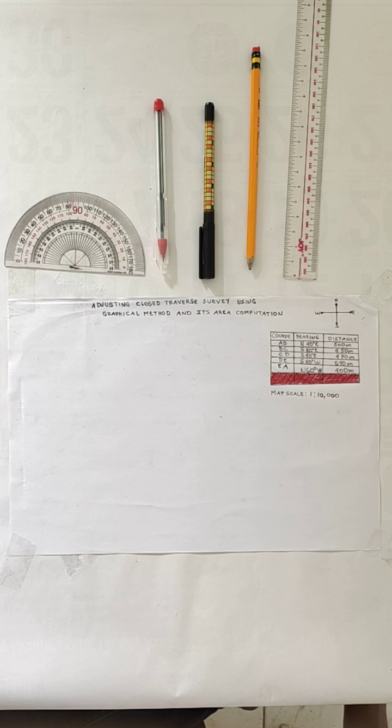In adjusting a closed traverse survey having a closing error, we can use different methods, such as mathematical or graphical, but at this time, based on the title, we are going to use the graphical method.